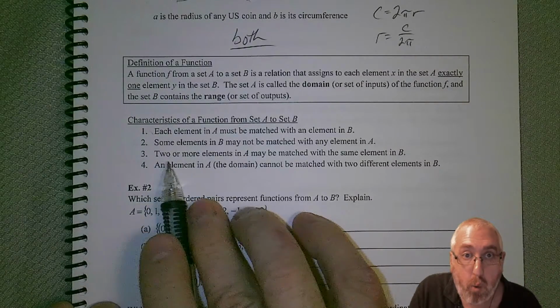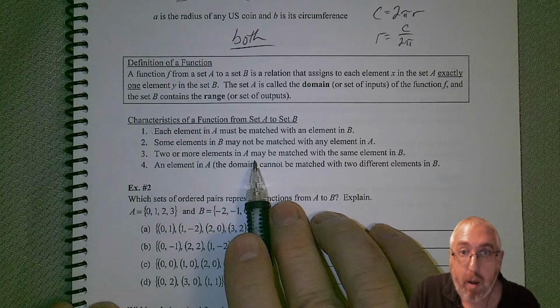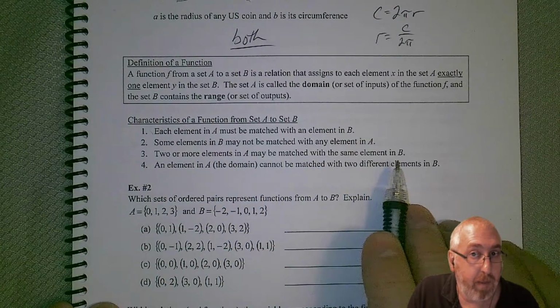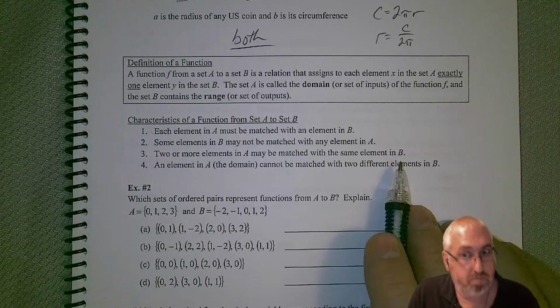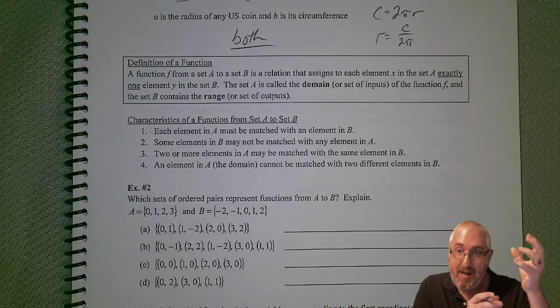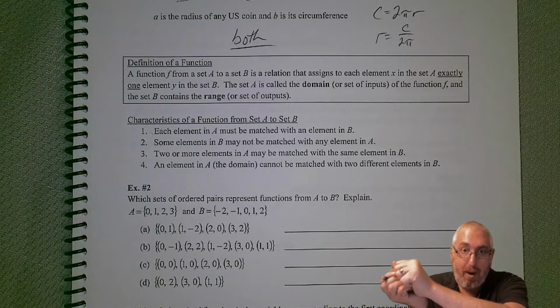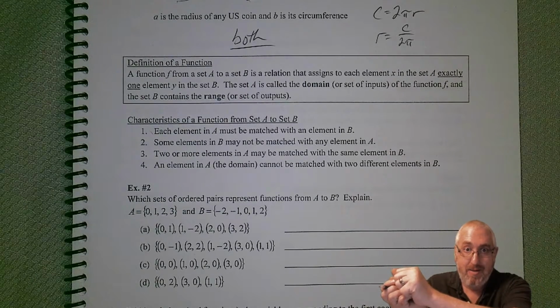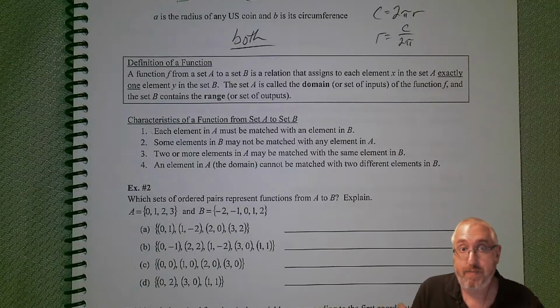3, two or more elements in A may be matched with the same element in B. So you have two elements in A saying, oh, I like this same partner in B. That's okay though.